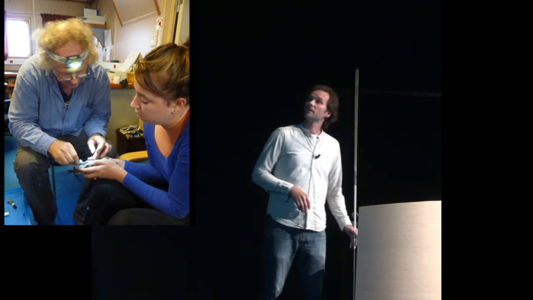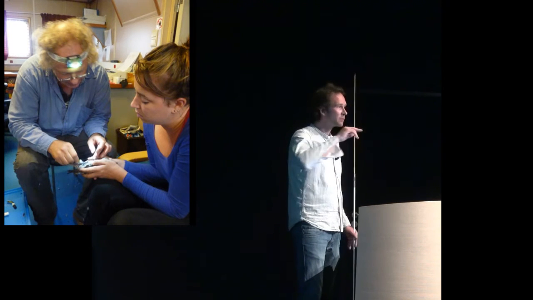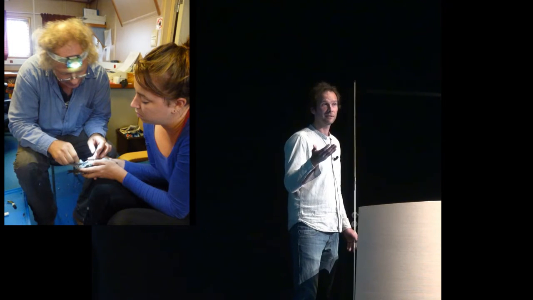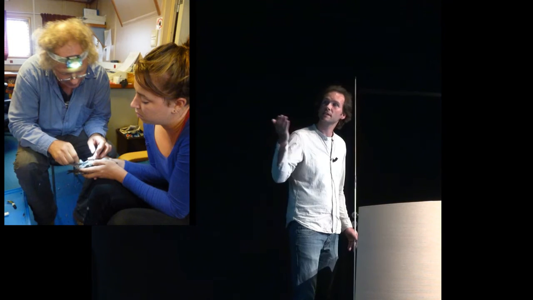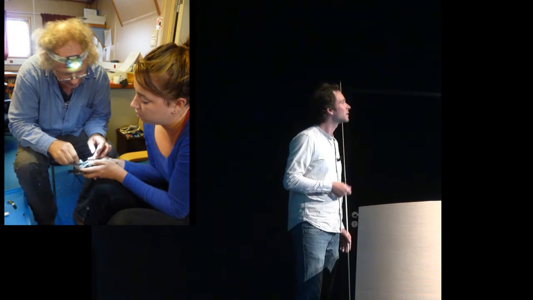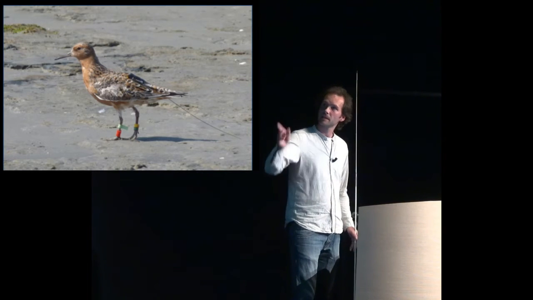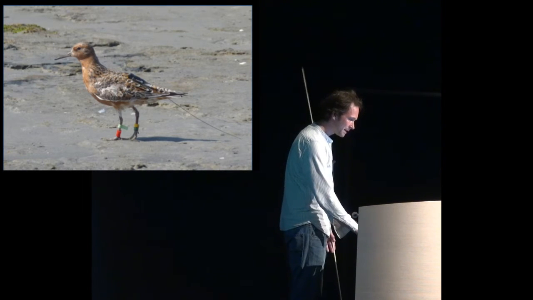So we captured birds with these nuts. Then on the rump, we cut a little bit of feathers away, and with regular super glue, we glue these tags to the back of the bird. And when they molt, these tags just fall off, and they're not bothered by it anymore. So here you can see one individual with a tag on its back.